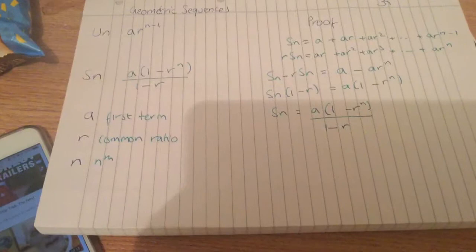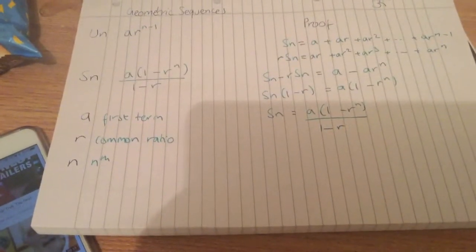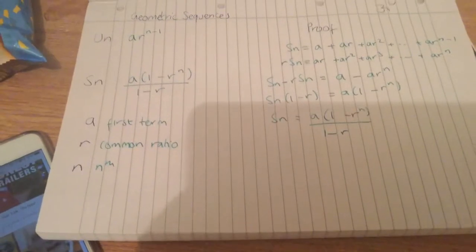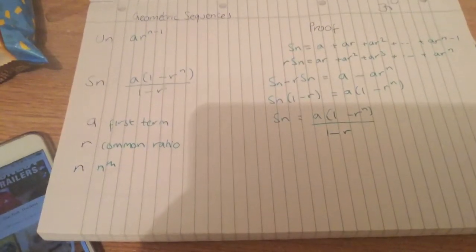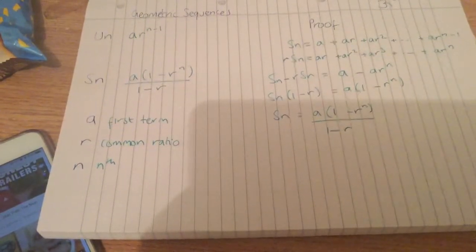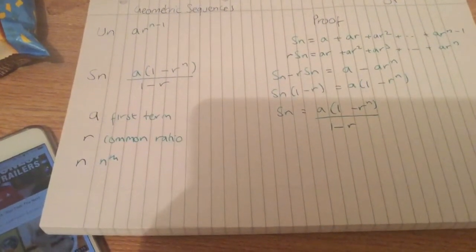So Un and Sn mean the same thing they do for arithmetic sequences, and if you're not solid with those, I recommend looking at the previous video. Un means that particular term, so U10 would be the 10th term. Sn means the sum of the terms up to that point, so I hope that's reasonably clear.